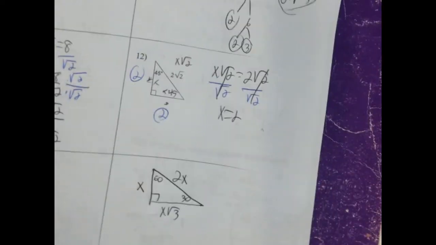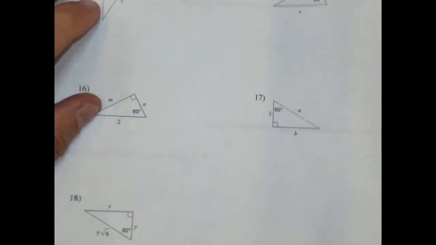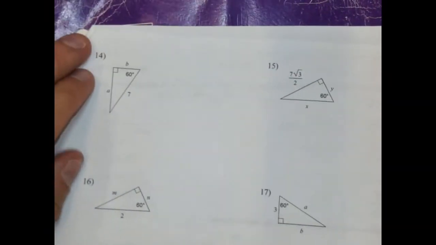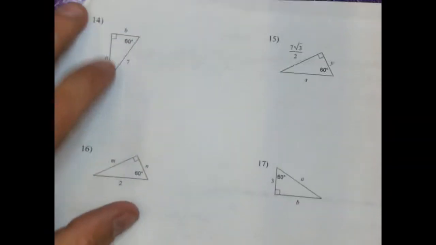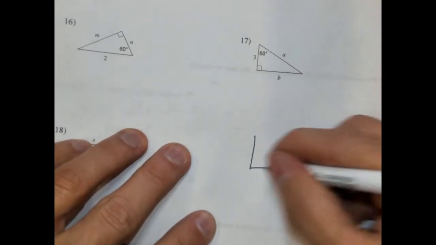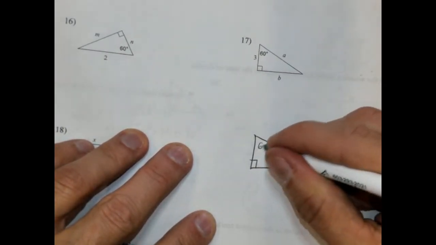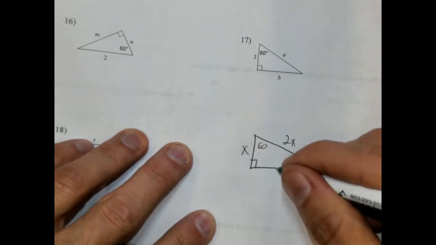Okay, let's check out the back. So we got a few more of these. Oh, okay, we're moving right along. So number 14. I'm going to write that formula over here so I can refer to it. Actually, hold on. It's just nice having it in front of you. So 30, and this is 60. X, 2x, and x radical 3.